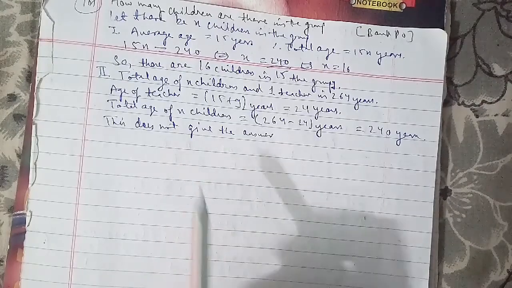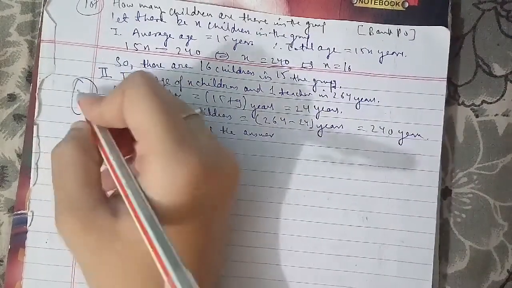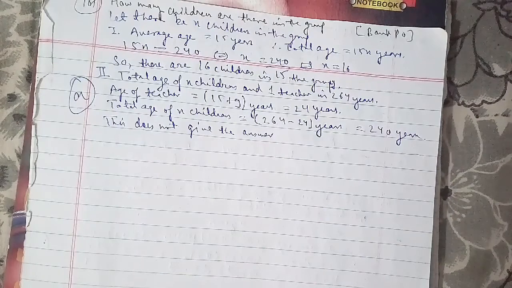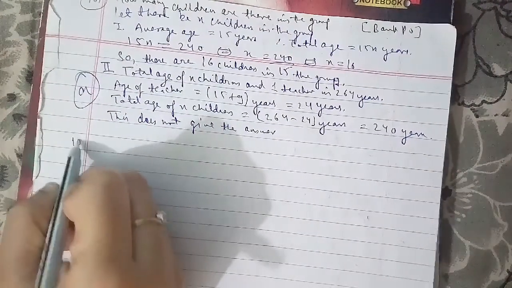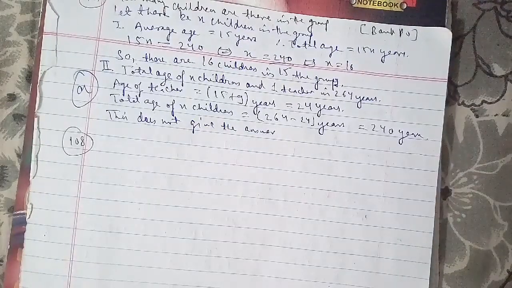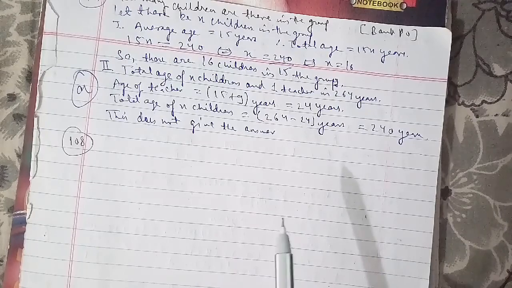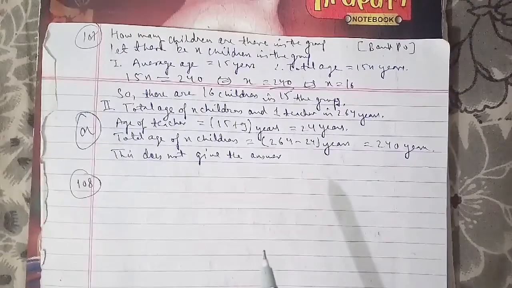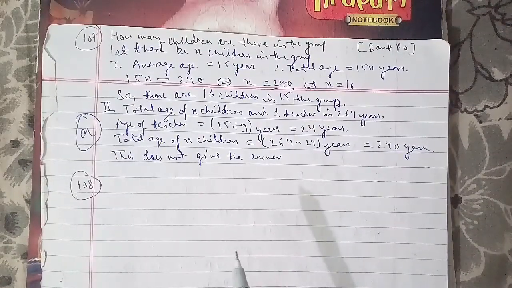Now we'll go ahead further to another question, the 108th question of the session that we have to discuss. The question is: Deepak's marks in Hindi are 15 more than the average marks obtained by him in Hindi, economics, sociology, and philosophy. What are his marks in philosophy? We'll write it down, and then we'll talk about the statements as well.